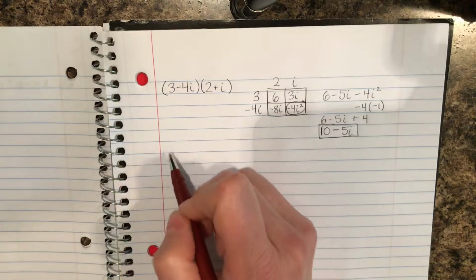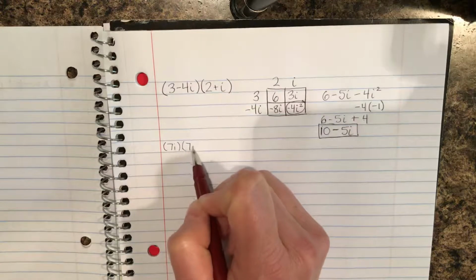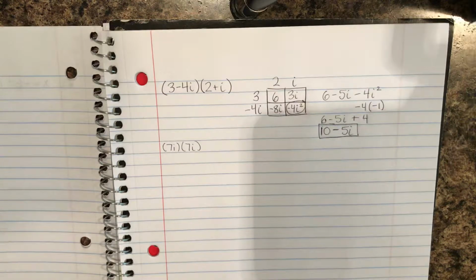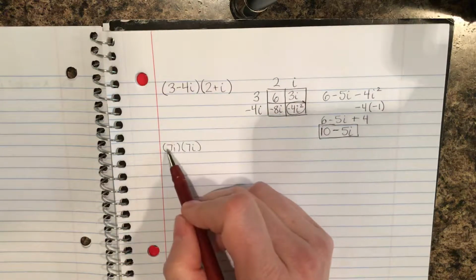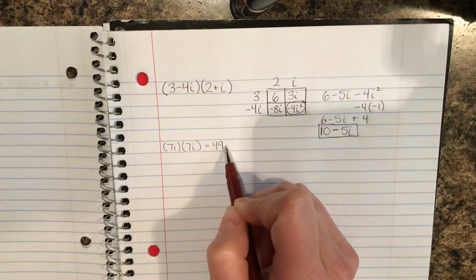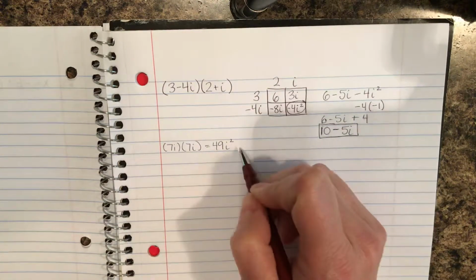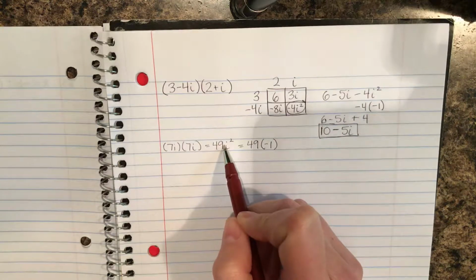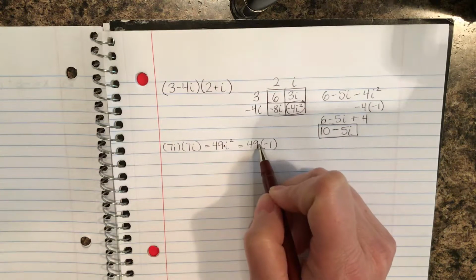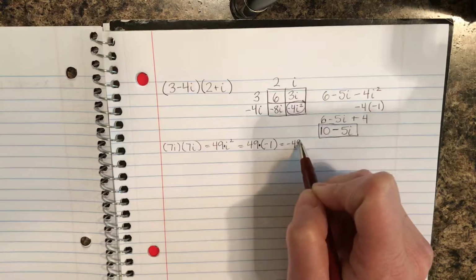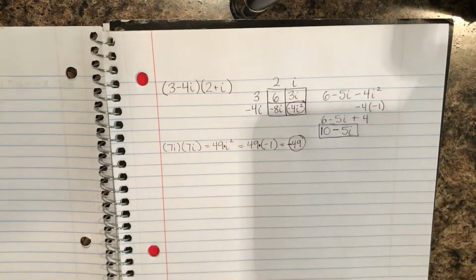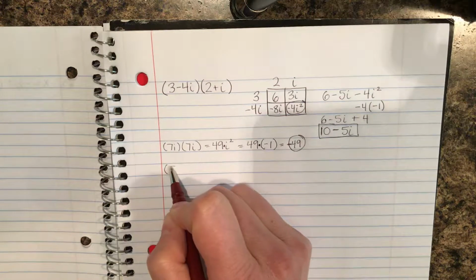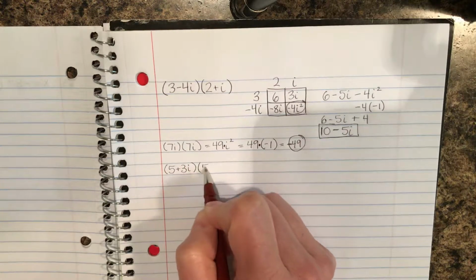Okay, question number 3 from Edge Elastic was 7i times 7i. Again, this is multiplication, and there's nothing being added or subtracted in the parentheses, so I don't need to use a generic rectangle. 7 times 7 is 49. i times i is i squared, and we just talked about i squared actually meaning negative 1. And 49i squared means 49 times i squared, so this is 49 times negative 1, or negative 49 as my answer.